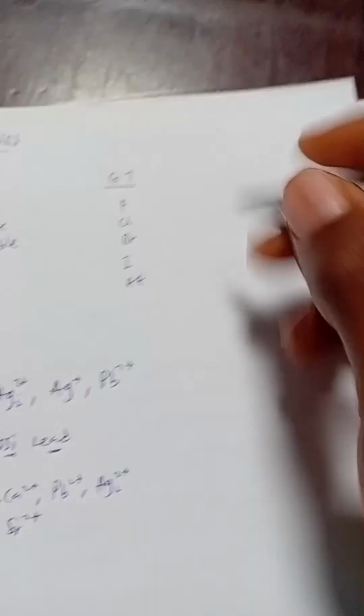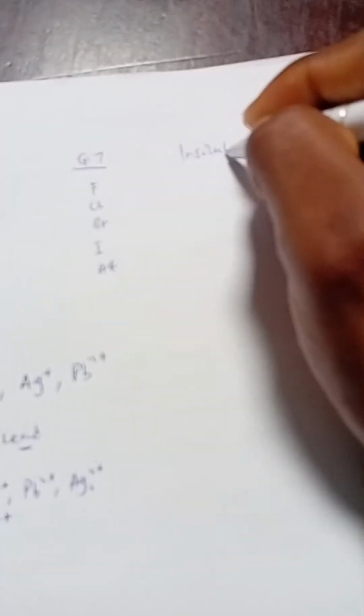Then now let's look at the insoluble salts. For insoluble salts, phosphates as well are going to form.